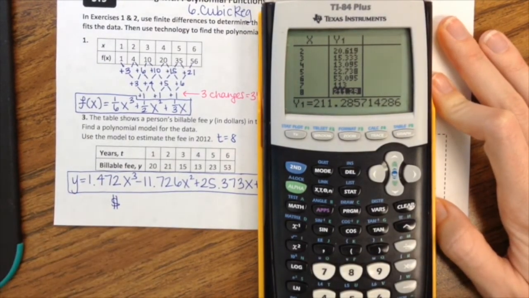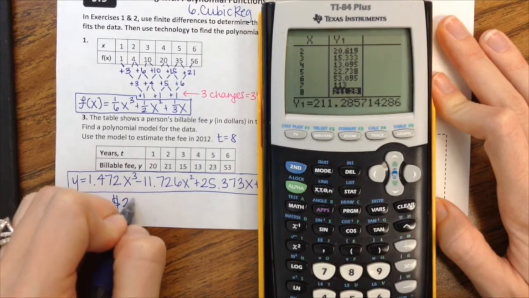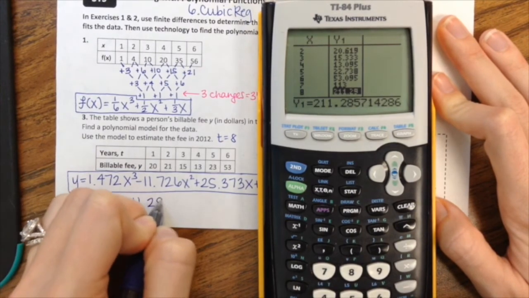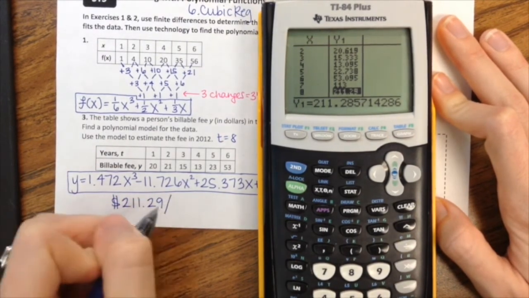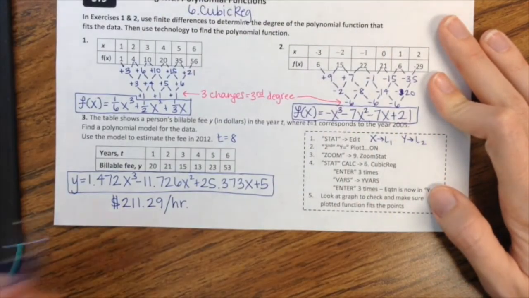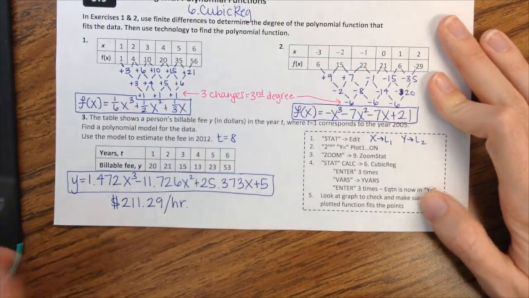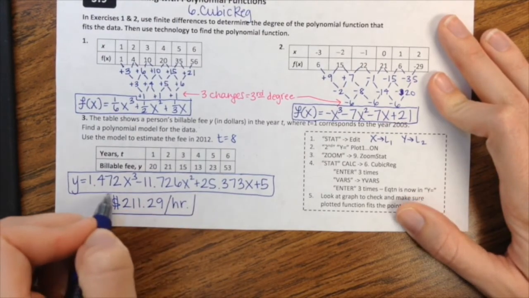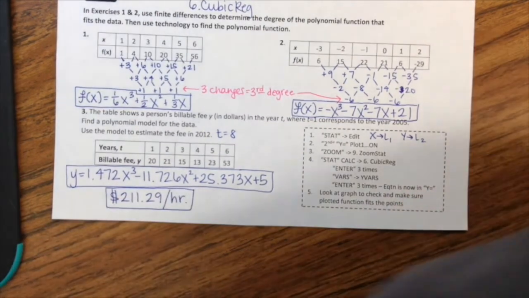Since it's money, we're going to round to the hundredths place, $211.29 per hour, because they said that's the billable fee. And that's it.